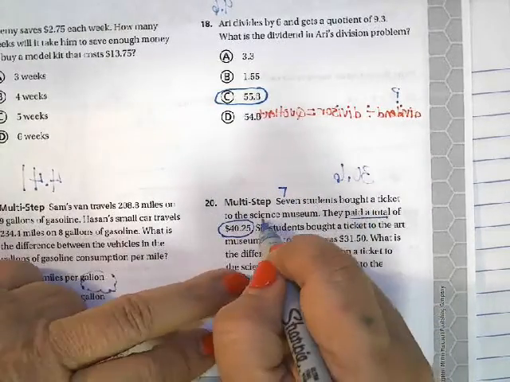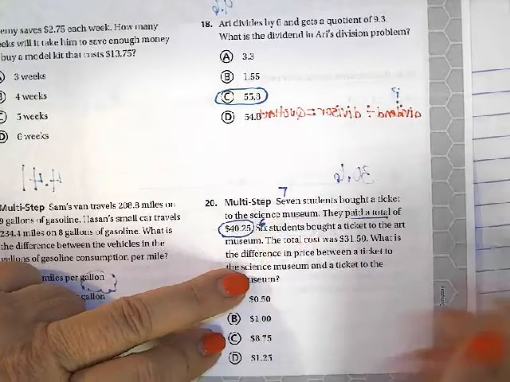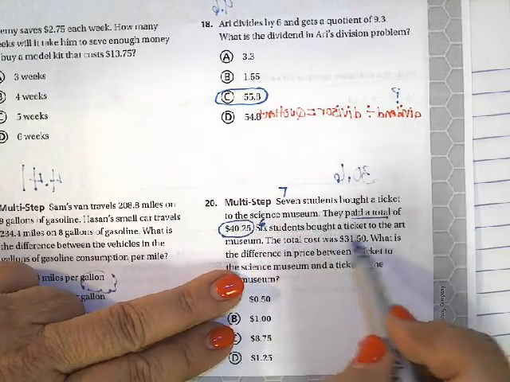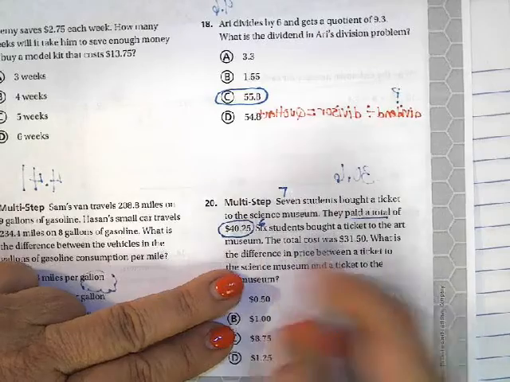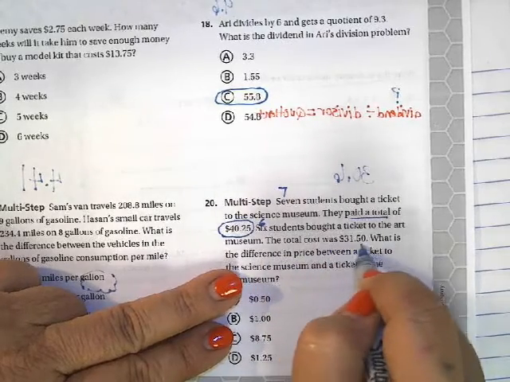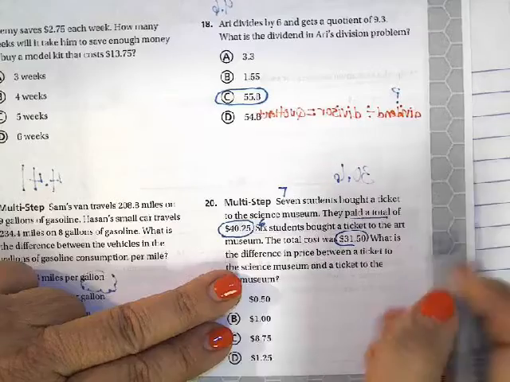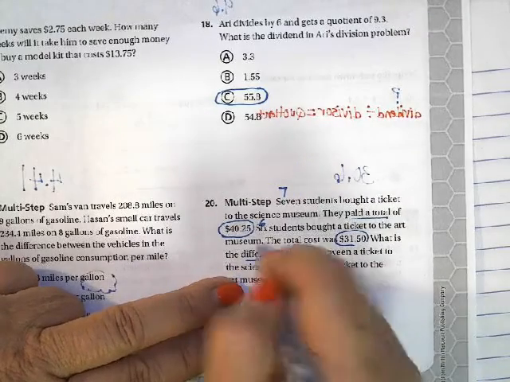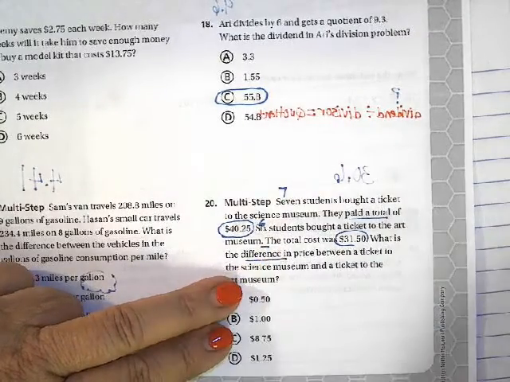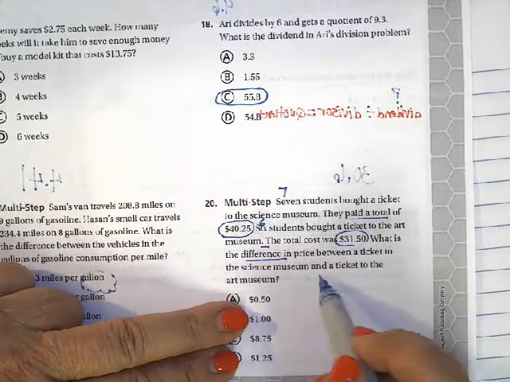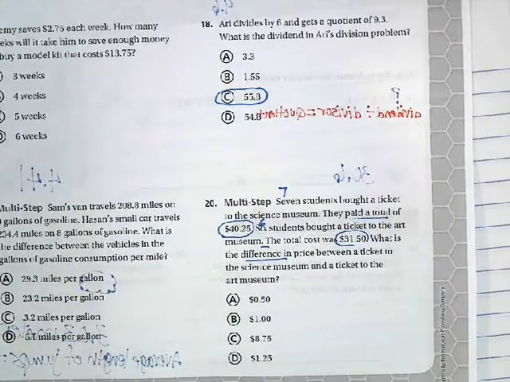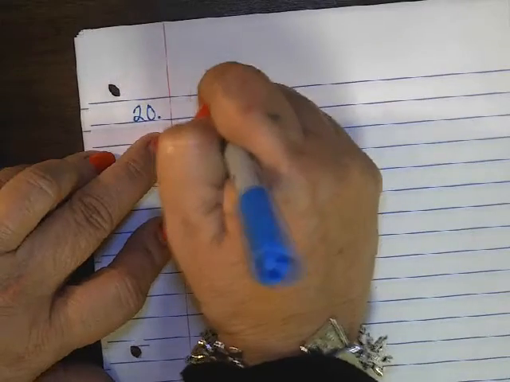Now I had 6 students. I'm going to write my 6 above the written word. Bought a ticket to the art museum. Their cost was $31.50. So what is the difference? What does difference mean? Very good, subtraction. In price between a ticket to the Science Museum and a ticket to the art museum. All right, well, let's take a look. Write down my facts.